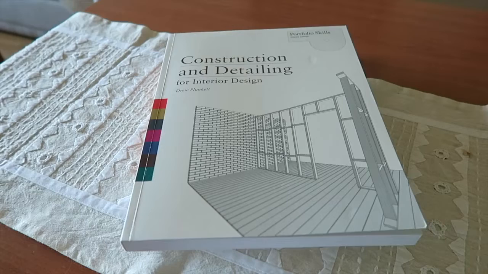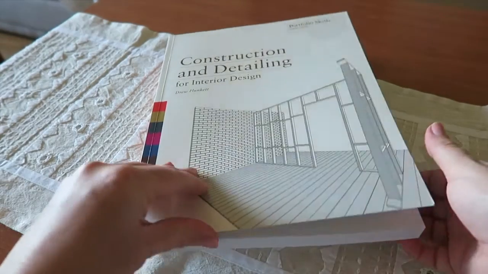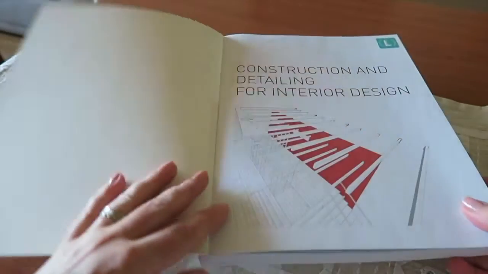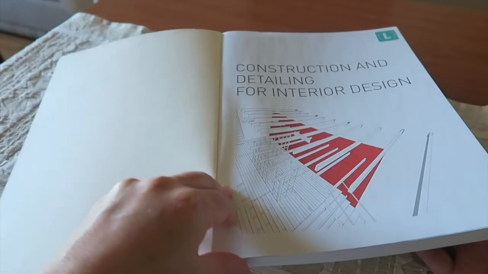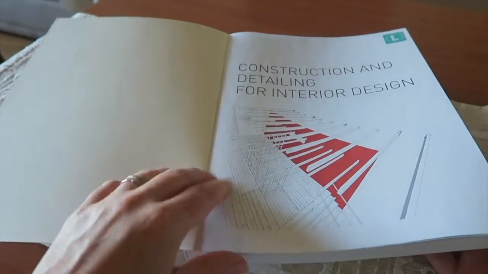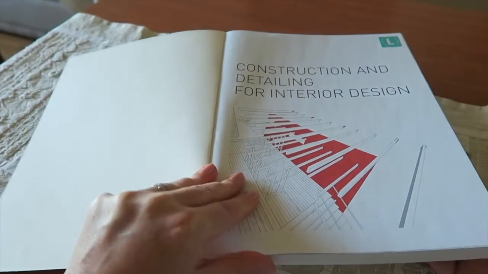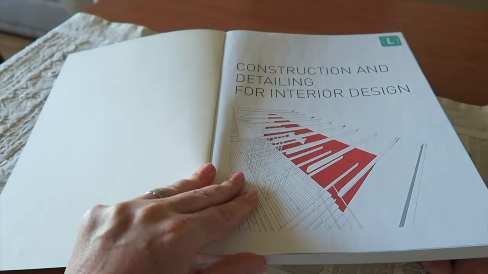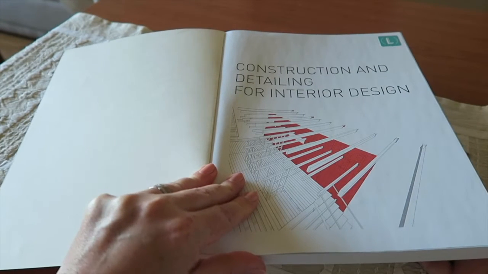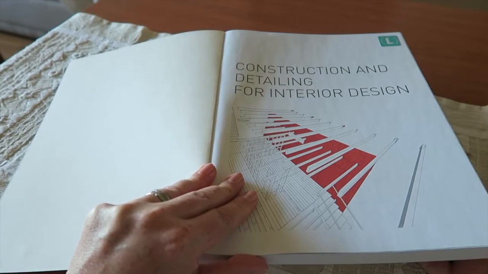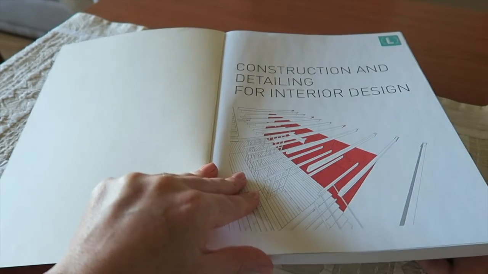So the first one I have is construction and detailing for interior design. Now again, this is a great resource to have as a student. Don't judge the fact that it says for interior design. The graphics and the diagrams within here are fantastic. They're really easy to understand and read. So for a student or a student starting out in construction and detailing for your projects, it's going to be a great resource for you.